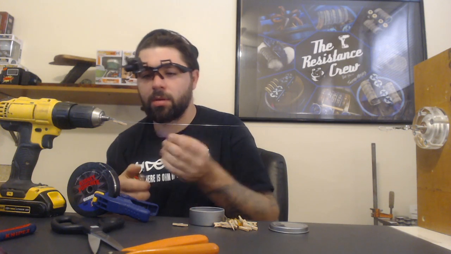So actually, if I get a good clip that does close all the way, I do like to mark it with some hot glue, just so I know where that clip is at. It has hot glue on it. Nice little purple hot glue. Boom.